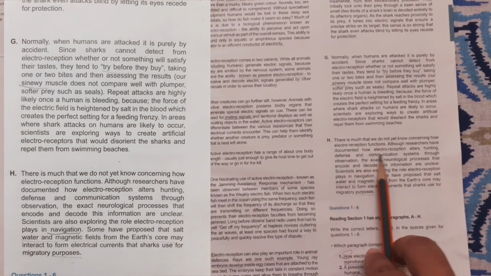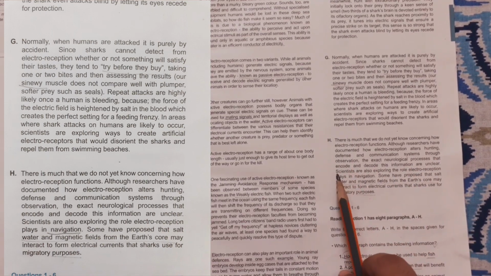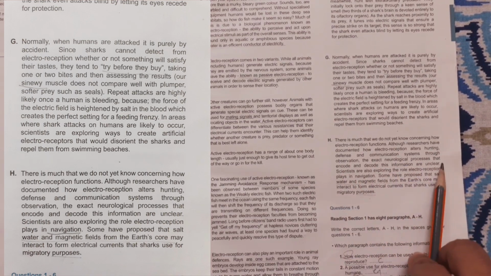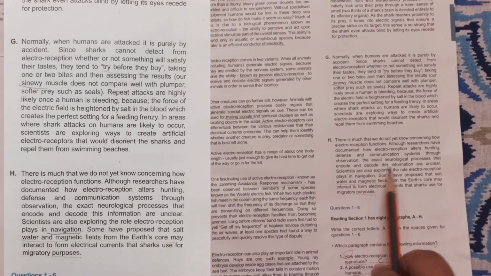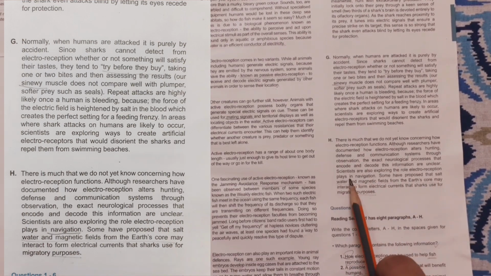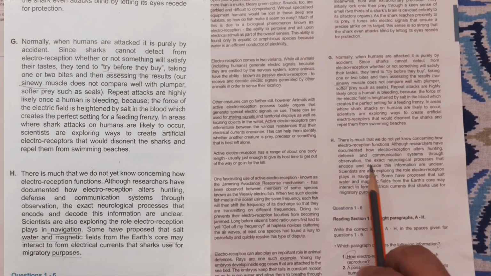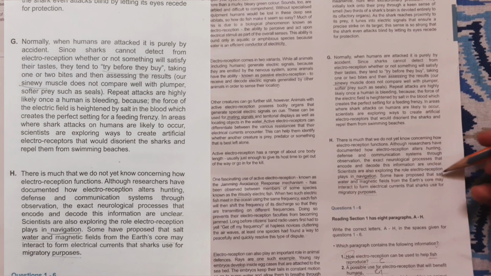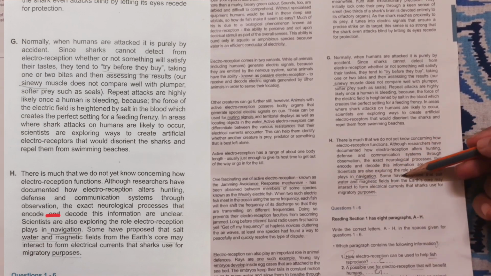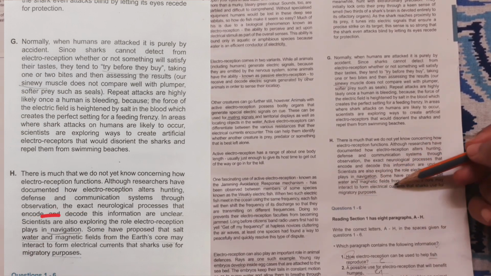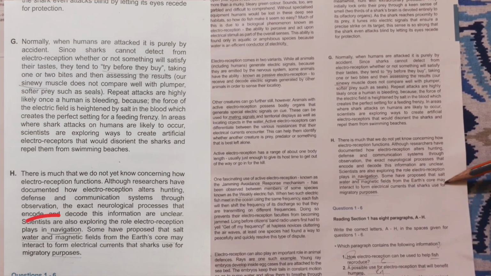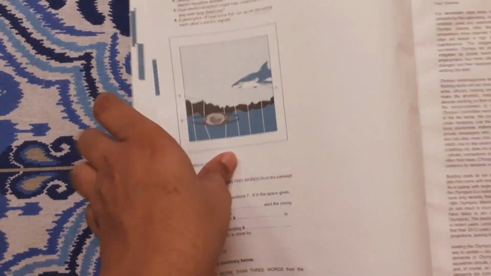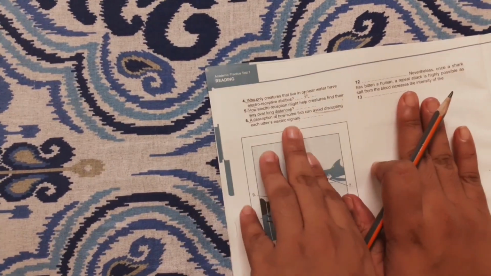Although researchers have documented how electroreception aids hunting and communication systems through observation and neurological processes, scientists are also exploring the role electroreception plays in navigation. Yeah, we got the word navigation. Some propose that salt water and the magnetic field from the earth's core may interact to form electrical currents that sharks use for migratory purposes.